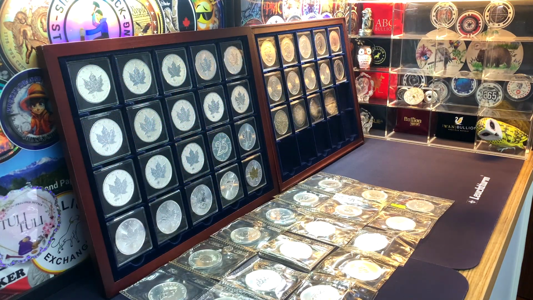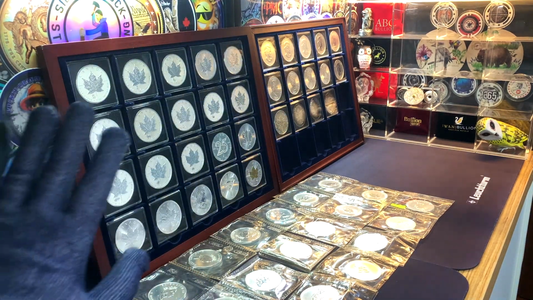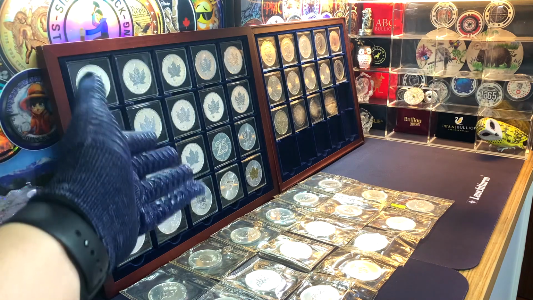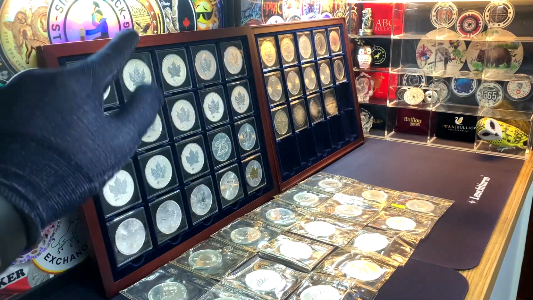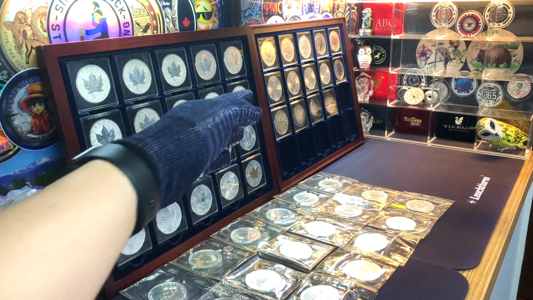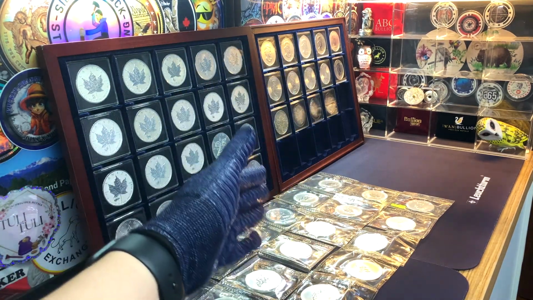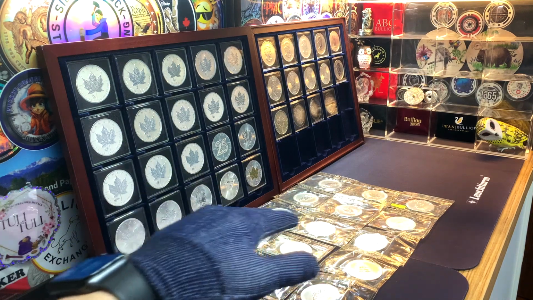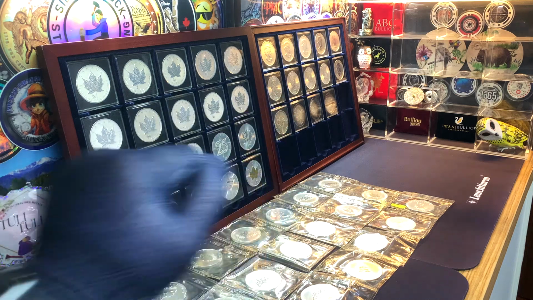So it's just going to be a quick video today, and for this video I'll be talking about the Canadian silver maples. Up on your screen you can see my entire collection of Canadian maples from the Royal Canadian Mint. In the trays are the higher premium maples featuring privy marks as well as the commemorative issue, while on the table here are the regular maples. These are the earlier issues that were released by the Royal Canadian Mint in Mala packaging.